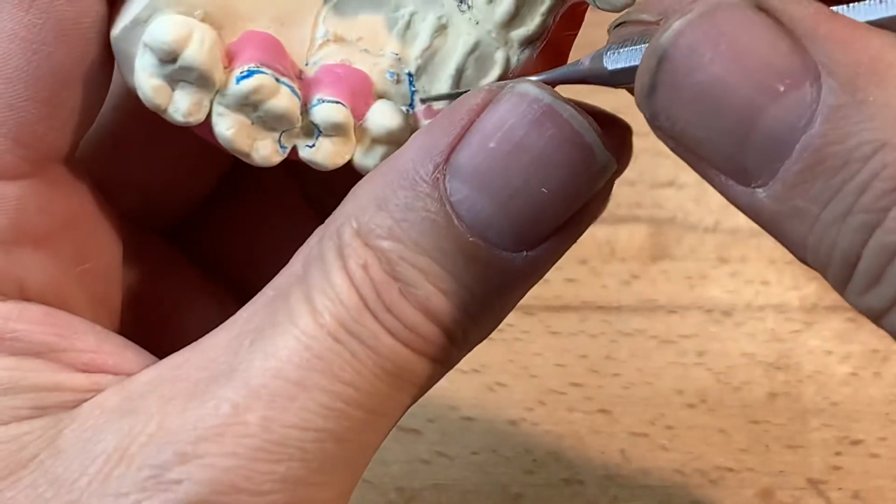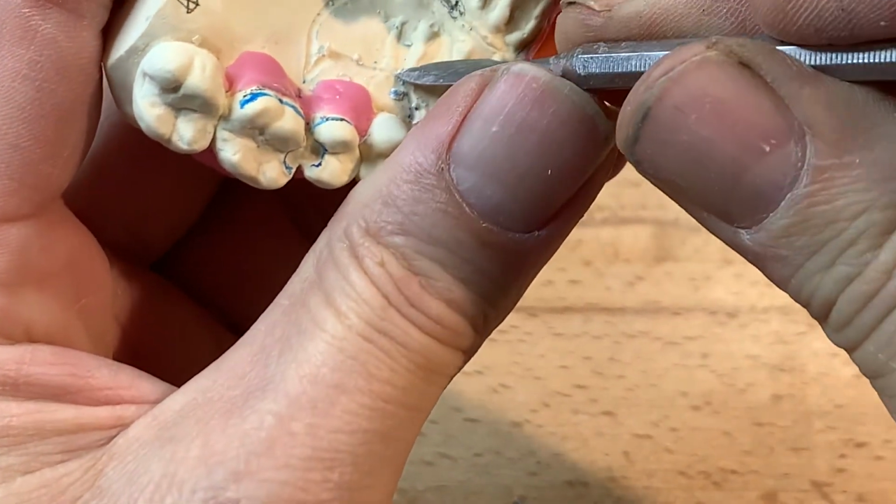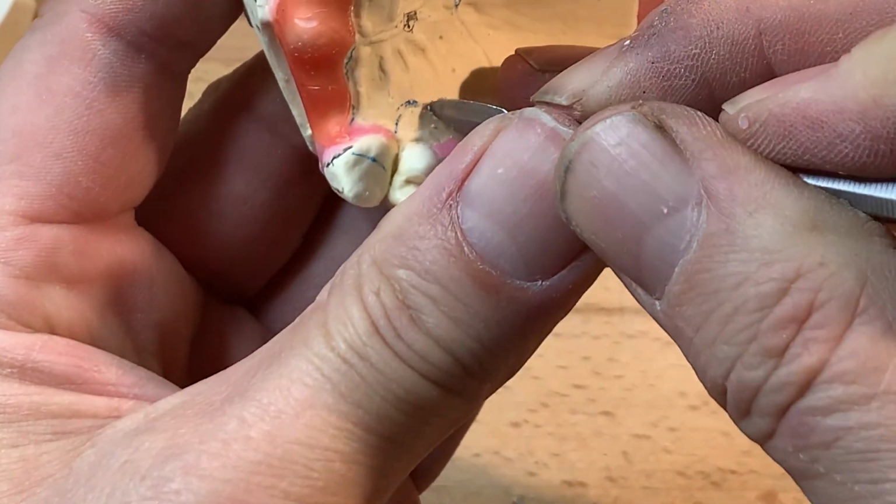Now I'm going to try to avoid any straight lines. As you can see, I've got a little, and any rugae, don't injure. Gone just behind them here.